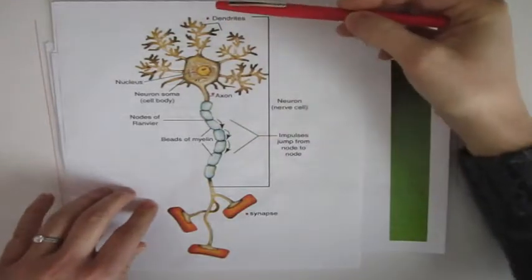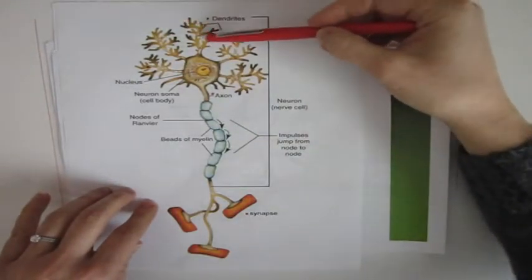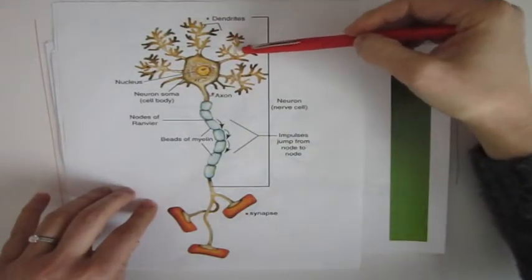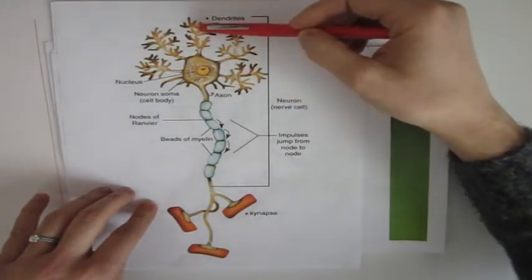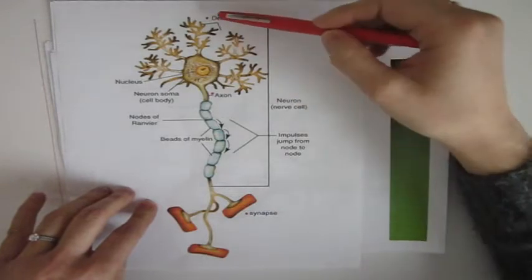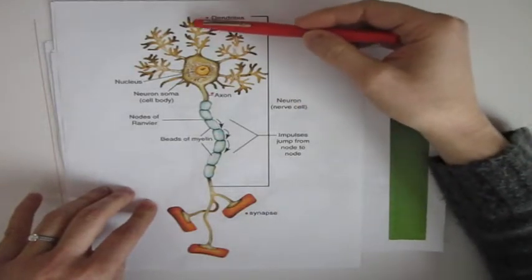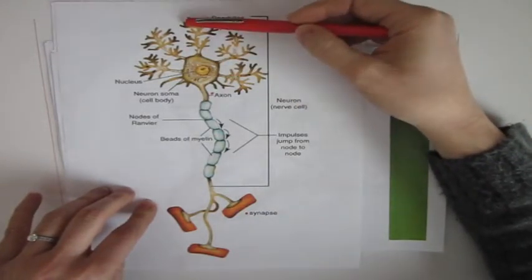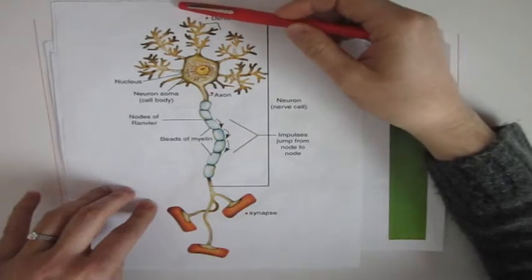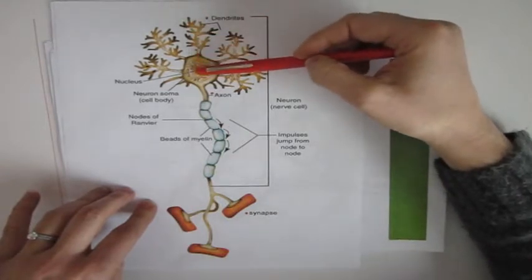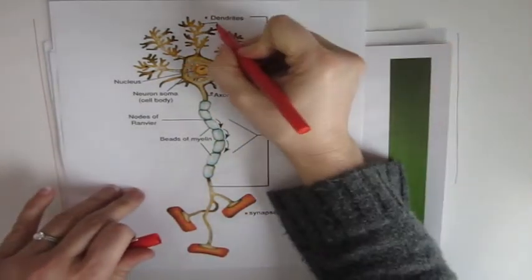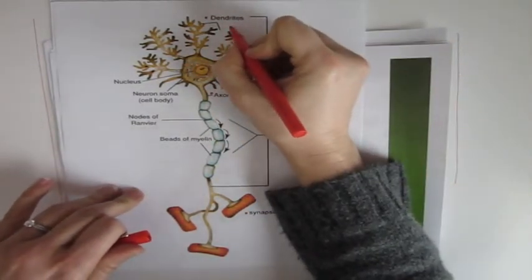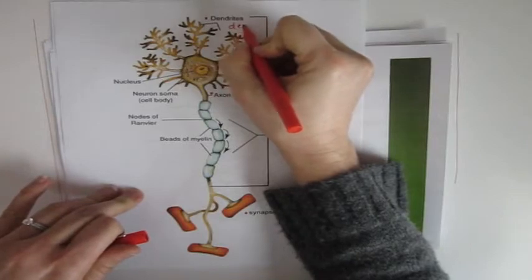And then also it consists of dendrites, these branched little things here, like crazy Medusa hair, right? Dendrites carry impulses toward the cell body. That is their job, to carry impulses from another neuron towards the cell body of this neuron. The combining form for dendrite or dendrites is dendro.